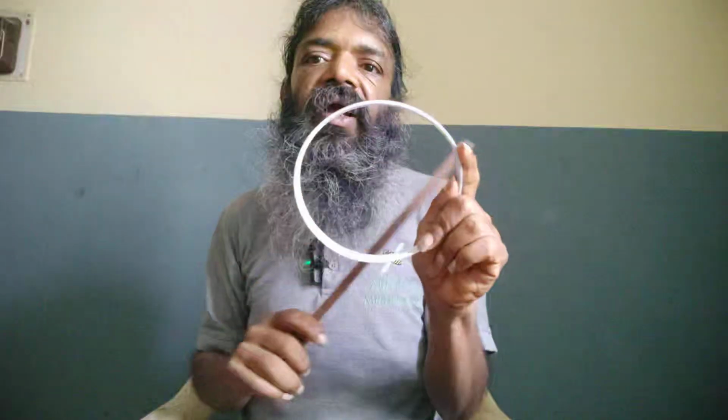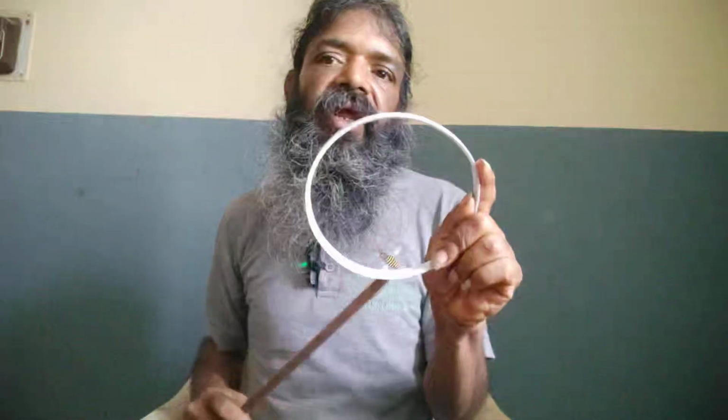The first quadrant is positive x, positive y; the second is negative x, positive y; then negative x, negative y; and positive x, negative y. In the first quadrant only, this is the line of the circle.